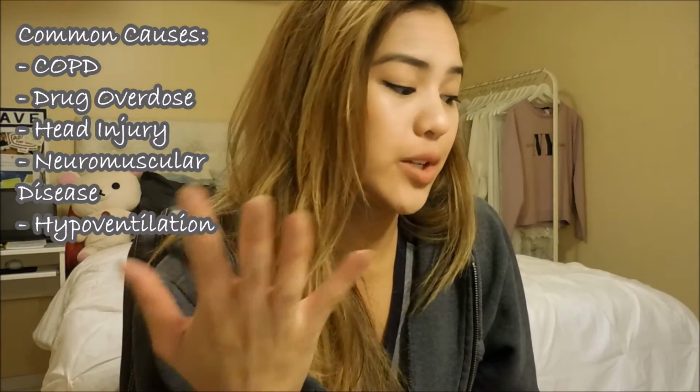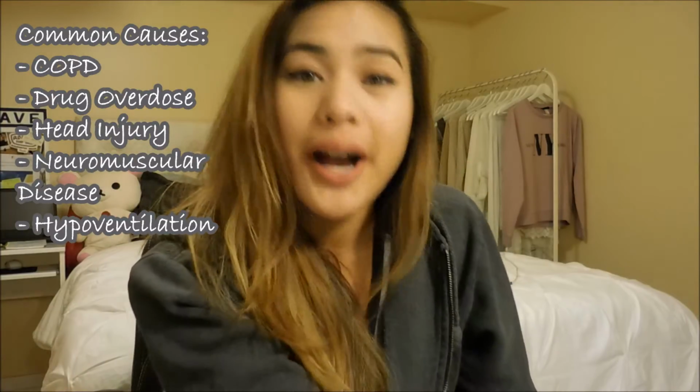They're not going to be breathing, so they're going to retain all that CO2 in their lungs. You're going to have head injury. They're going to have neuromuscular disease, or they're hypoventilating. What is hypoventilating? That's slow, deep breathing. They are retaining that CO2 in their lungs. It's keeping their lungs acidic.